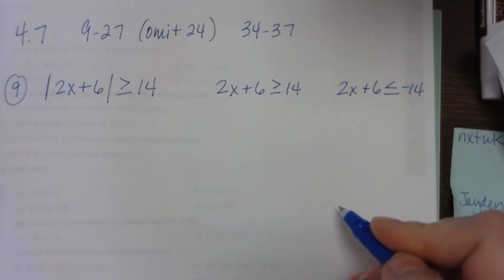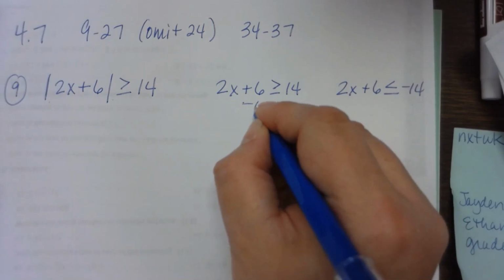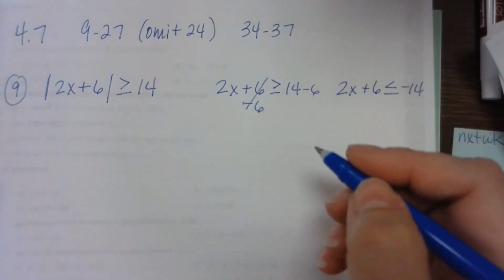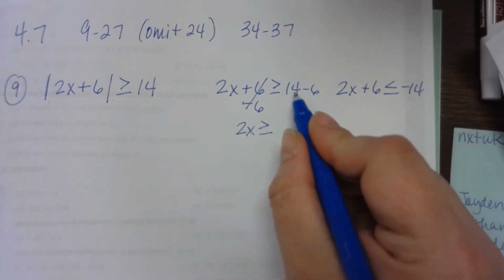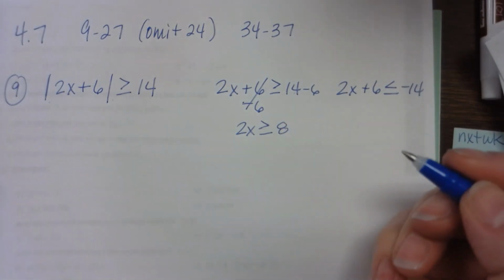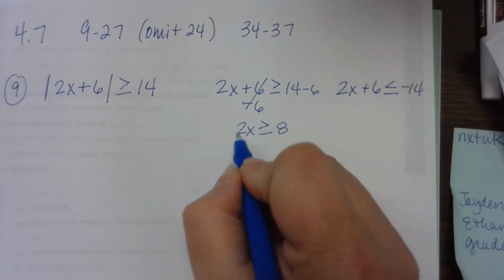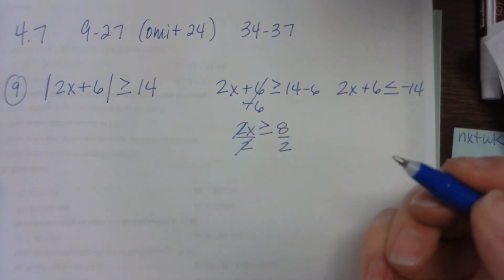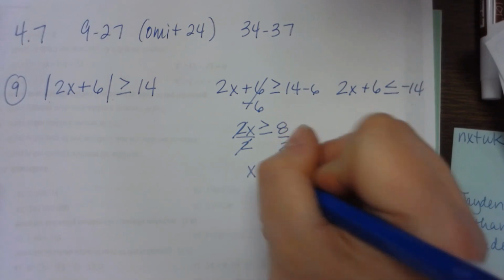So I'm going to try to get x by itself. I'll move 6 over here and cancel on this side. That leaves me with 2x greater than or equal to 14 minus 6, which is 8. Now, in order to get x by itself, I need to take that 2 and divide because they are multiplying. Got to do the opposite. Canceling those should leave me with x greater than or equal to 4.